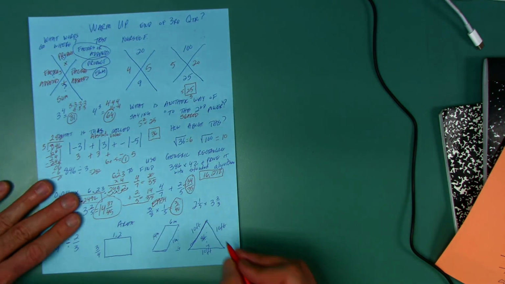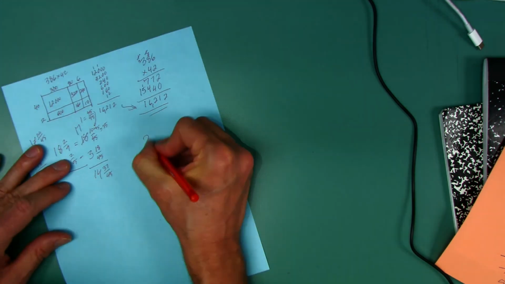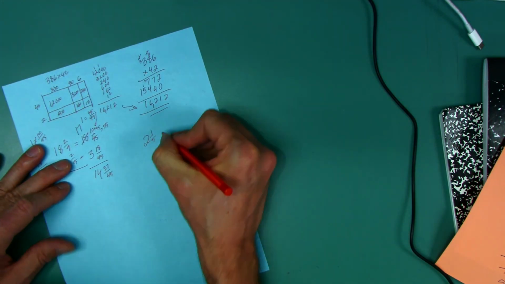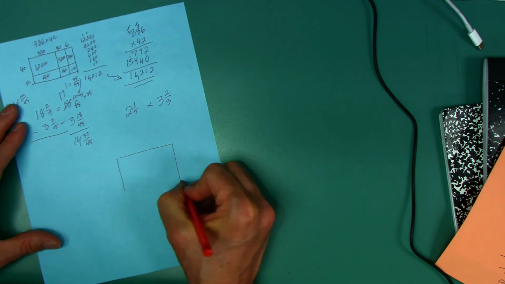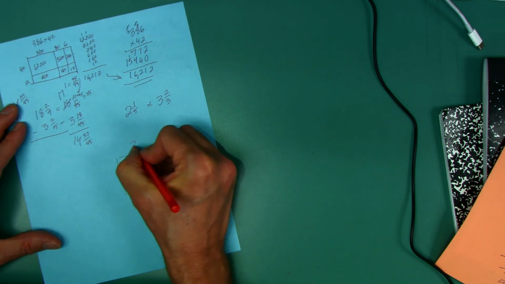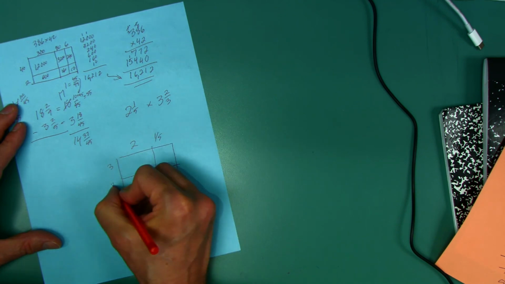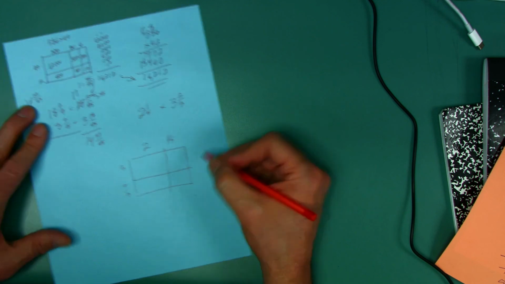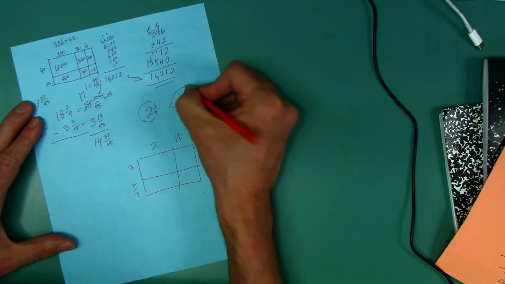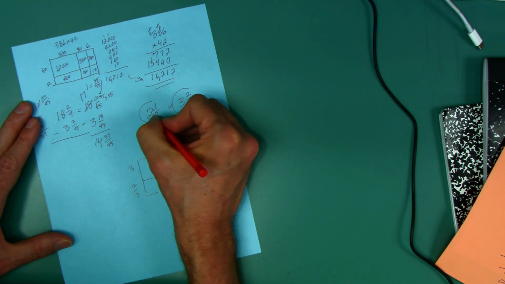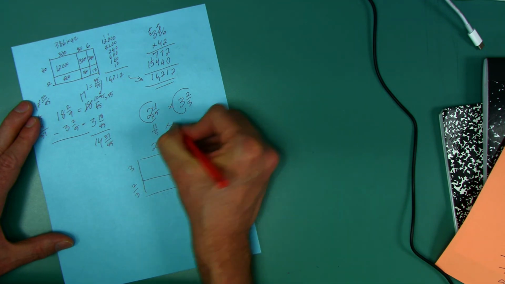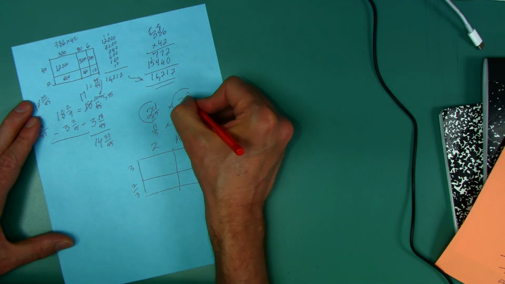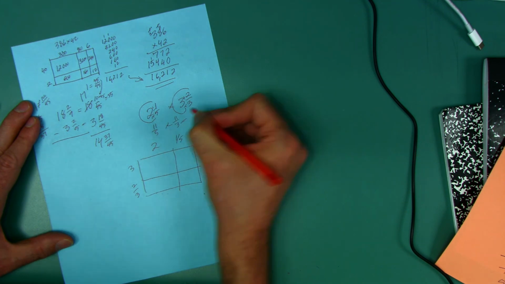2 and 1/5 times 3 and 2/3. All right, so different ways of doing this. Some people like the generic rectangle. 2 1/5, 3 2/3. They multiply the 4, they add. I like using the C method and just turning these into fractions, right? Remember how you do this? 5 times 2 is 10 plus 1, 11. 11/5. 3 times 2 is 9 plus 2, 11/3.